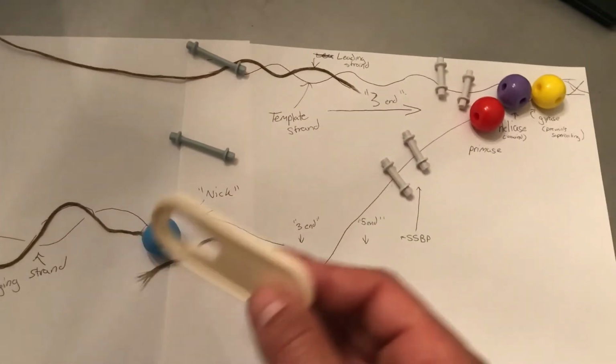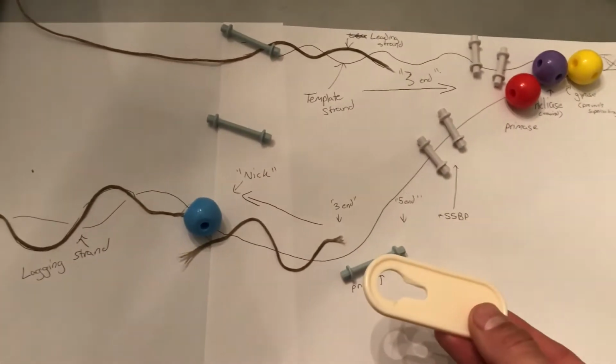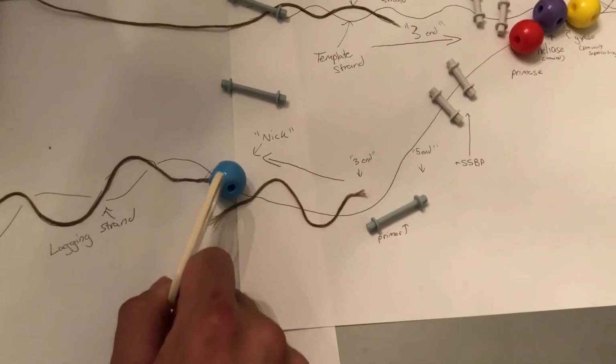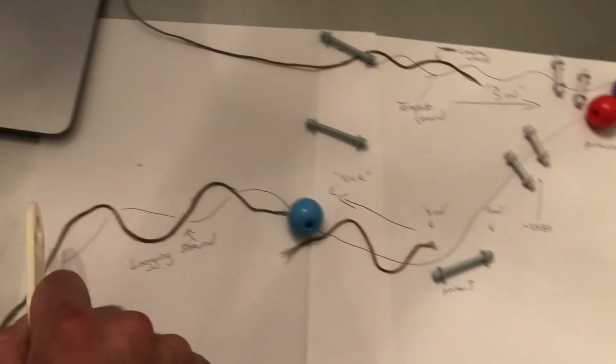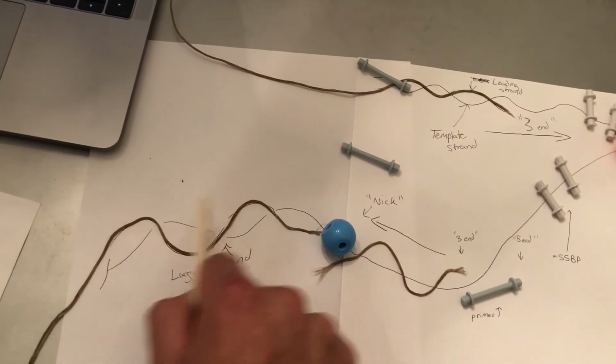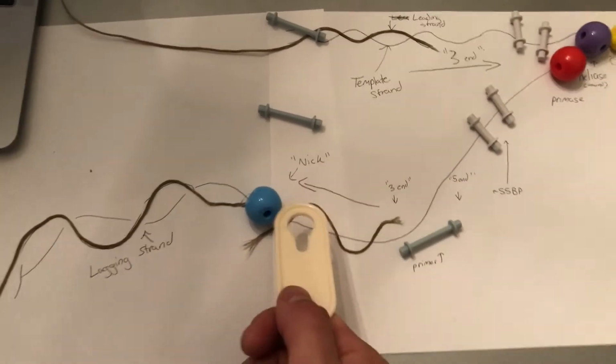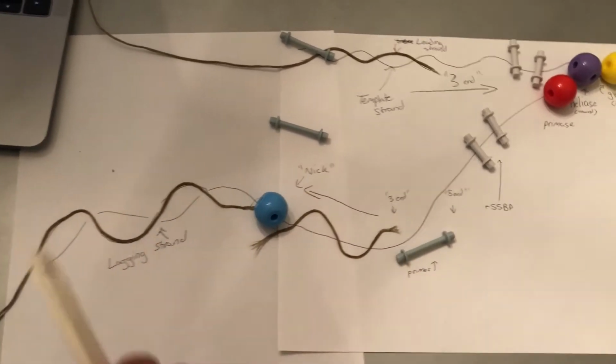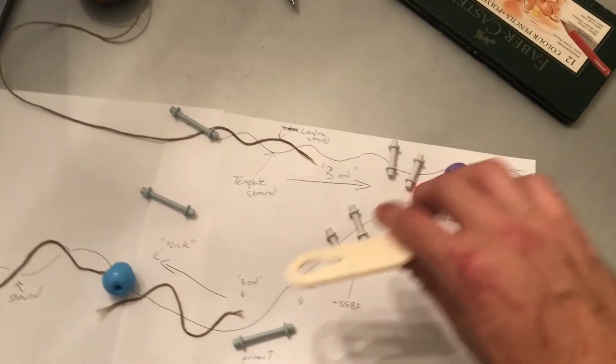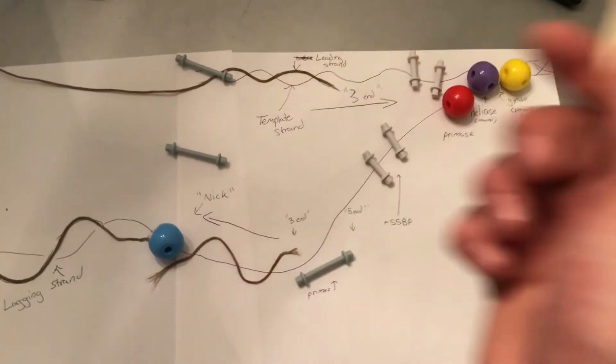And these fragments aren't complete. They're referred to as Okazaki fragments, and imagine a little space in between this fragment that just got made and the replicated DNA over here. Ligase is the enzyme that's going to connect the Okazaki fragments and basically make a complete strand of DNA on the lagging strand as compared to the leading strand.